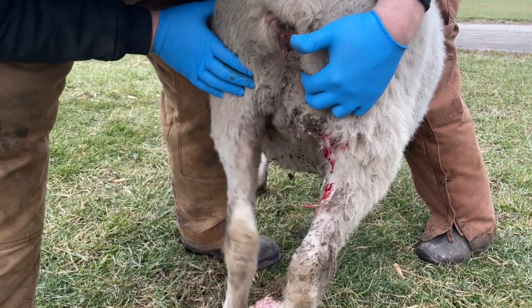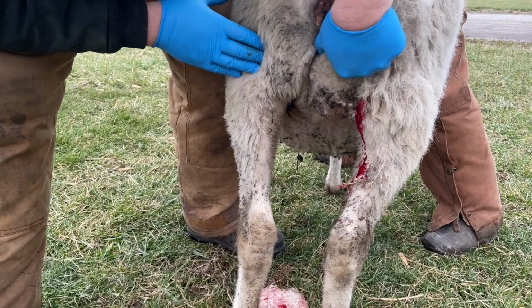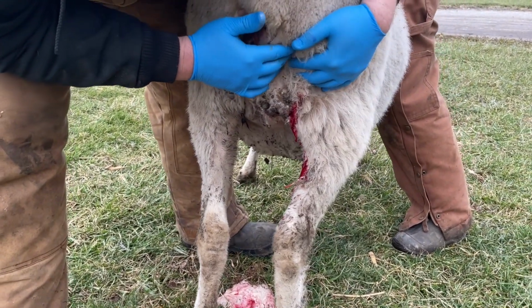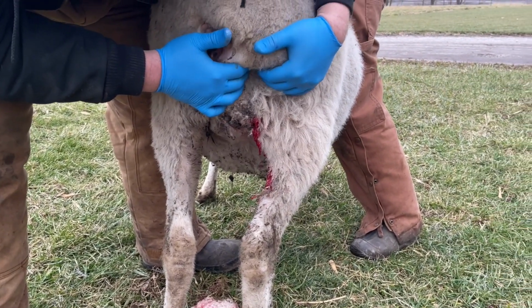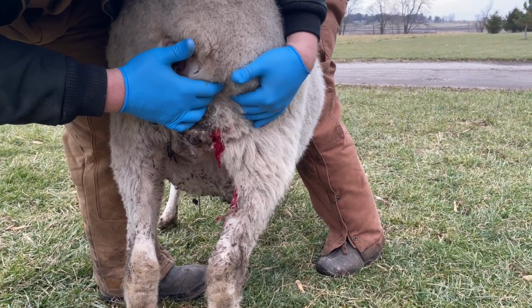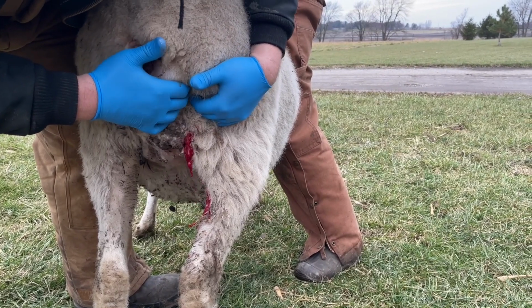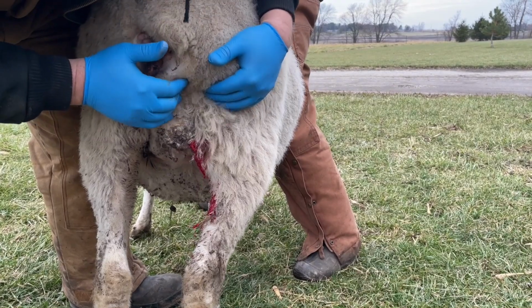I'm just trying to feel bilaterally in here and see if I can tell how much muscle damage she has, if it's really gotten into that muscle. This is really bad. You can see there's still some up in there. Okay.